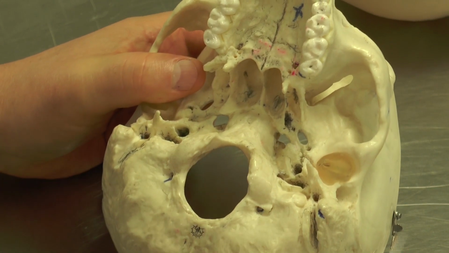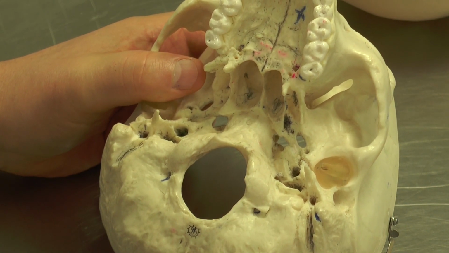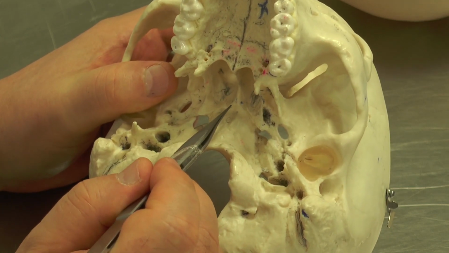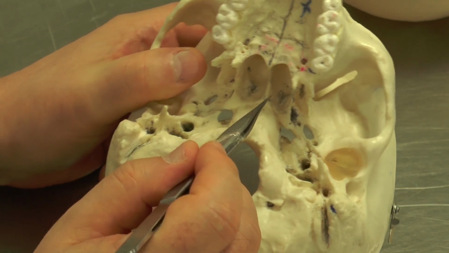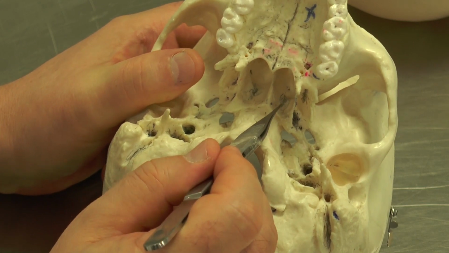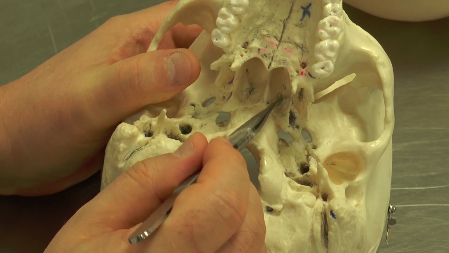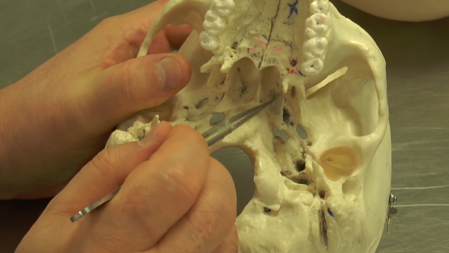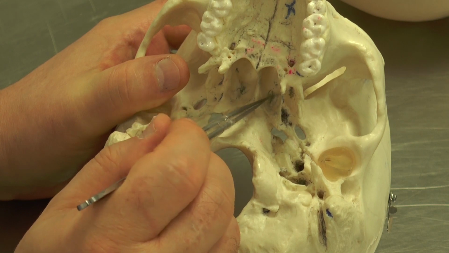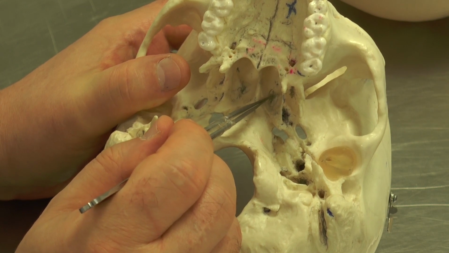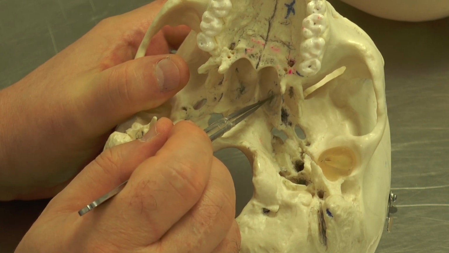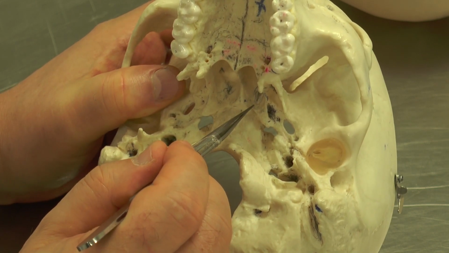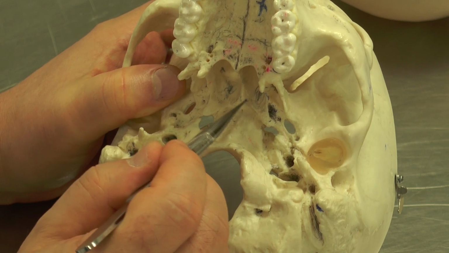And then we have two canals, the palatovaginal canal and the vomerovaginal canal. The palatovaginal canal is located between the medial pterygoid plate and the palatine bone at the front here. You have a canal here, and that canal is called the palatovaginal canal. And then we have a canal between the vomer and the medial pterygoid plate.